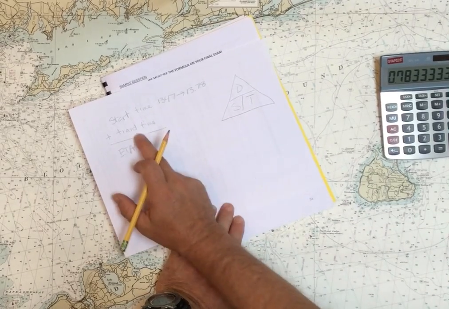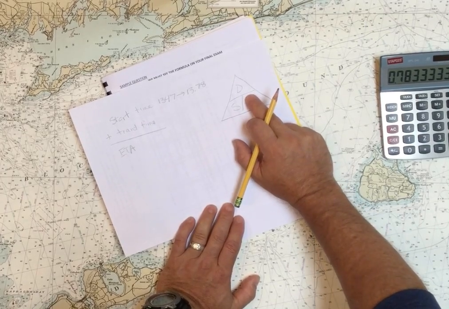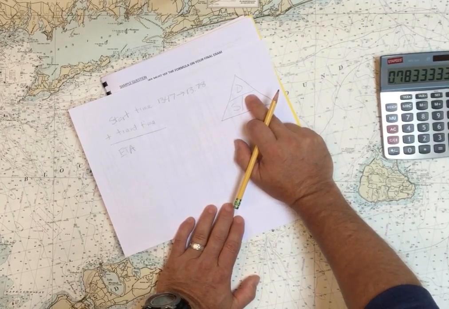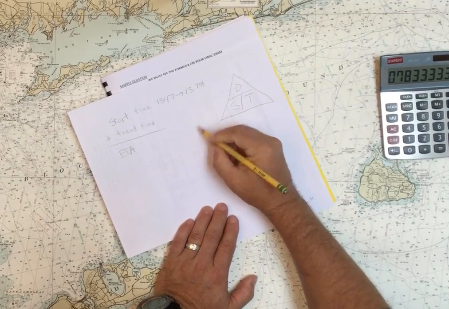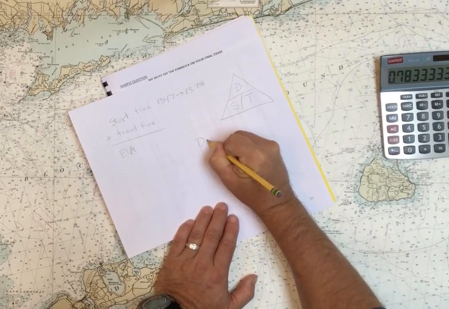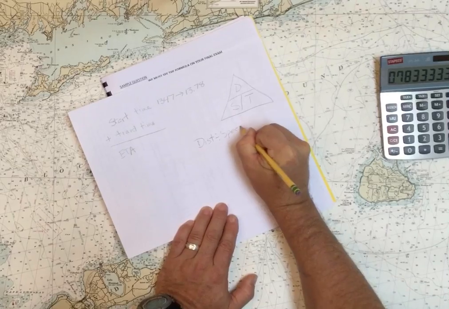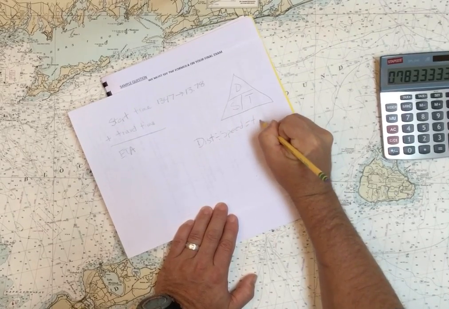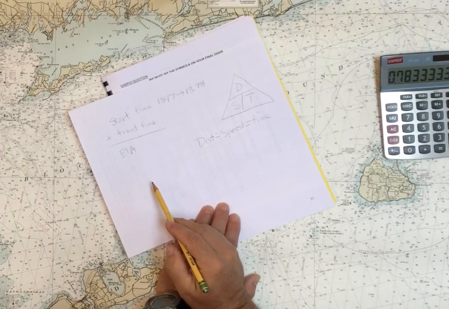This time I want to solve for travel time. So I put my finger over the T, and the formula is distance divided by speed equals time. Like I've done in the past, I like to write those words: distance divided by speed equals travel time, which is what I'm trying to find to complete the problem.